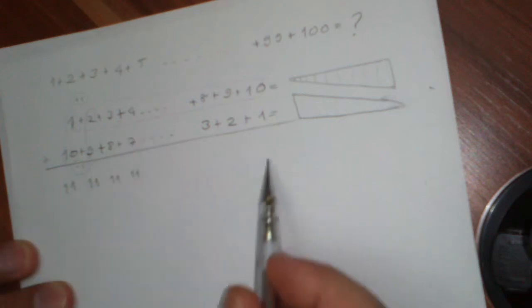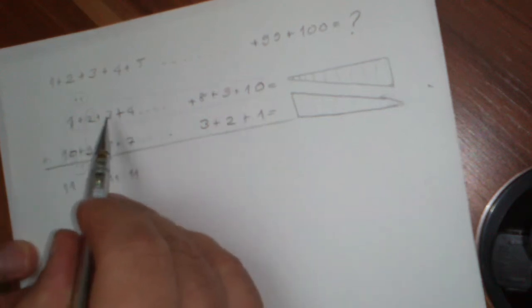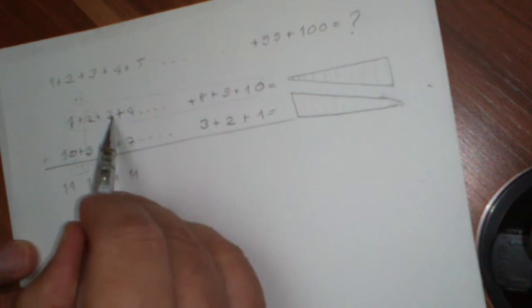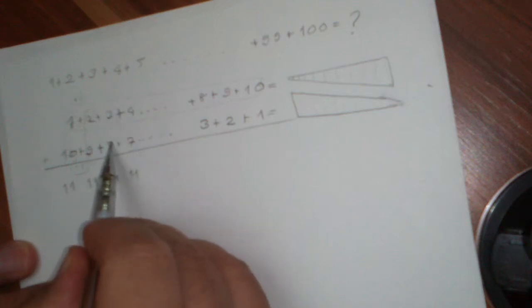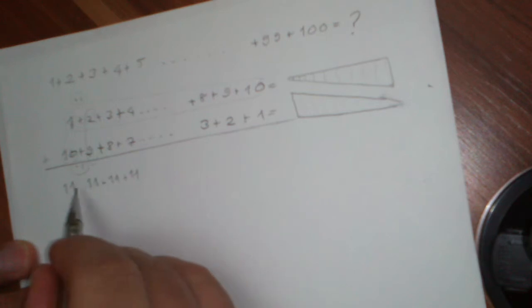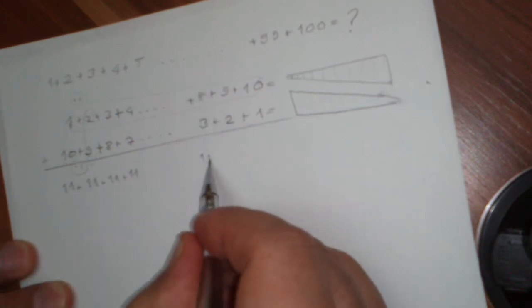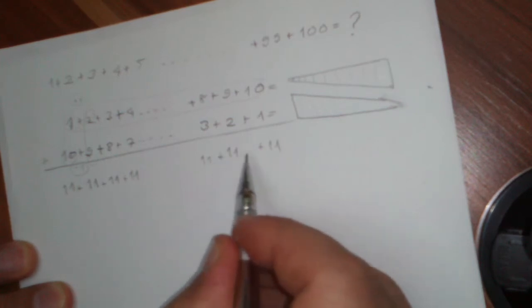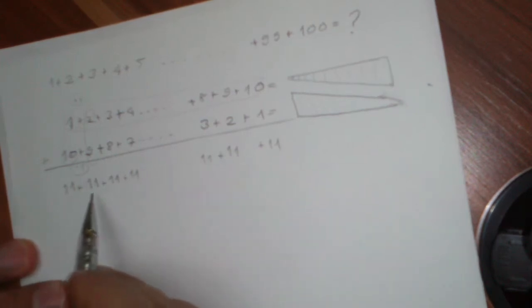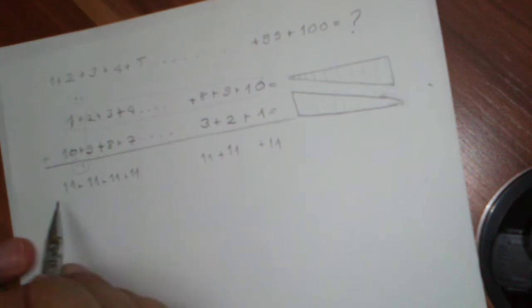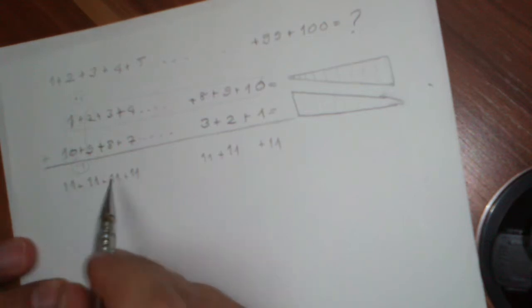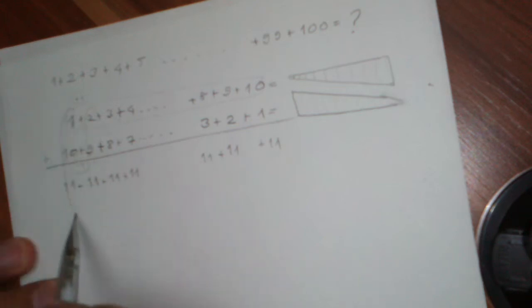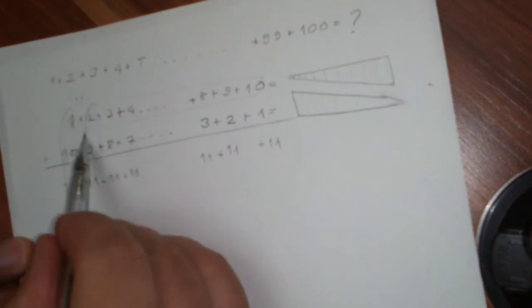If I try to sum this series with itself, I will get a sum like this. 11, right? 11, 11. And the only question now is, how many 11s do I have? Let's see it. This is the first 11. Second 11.